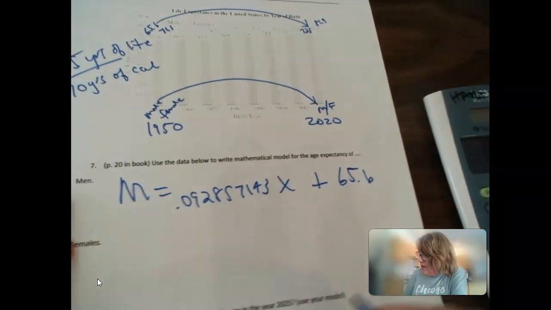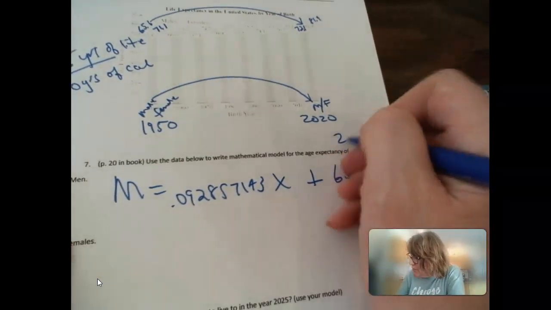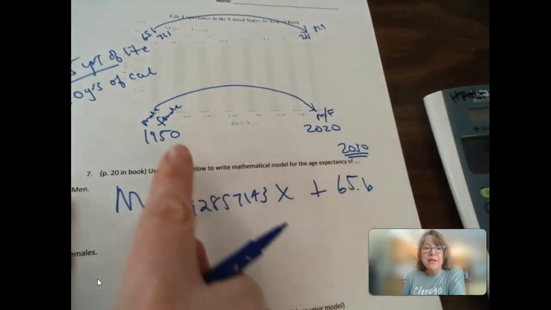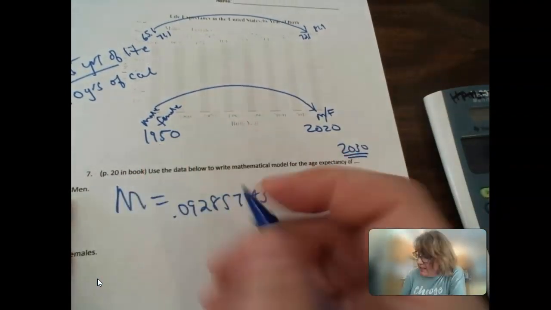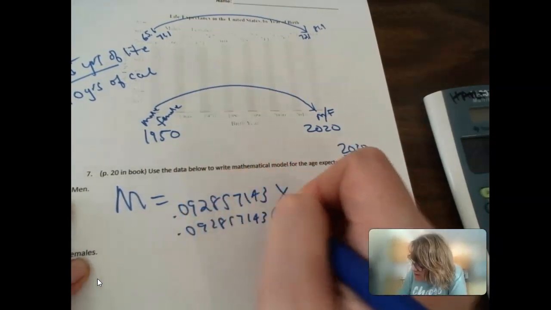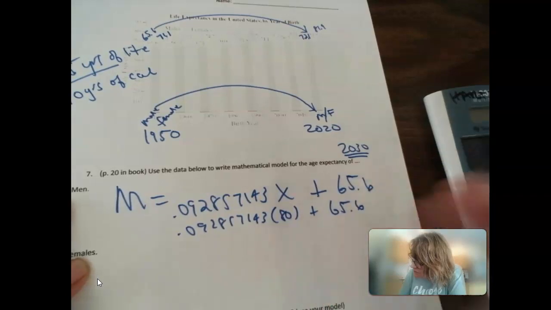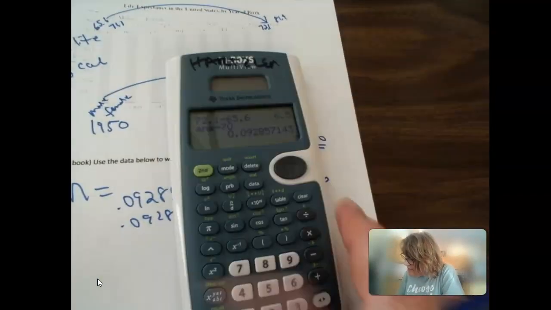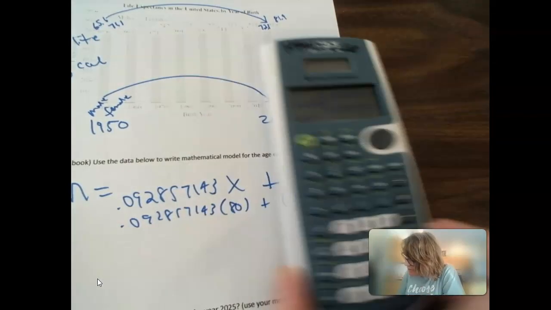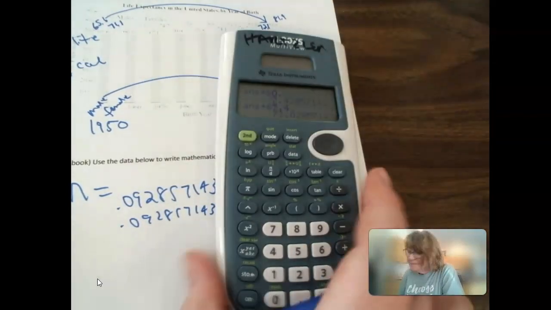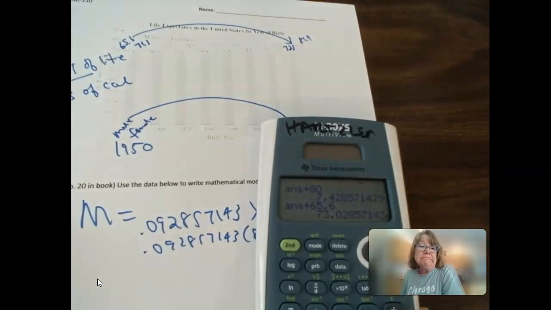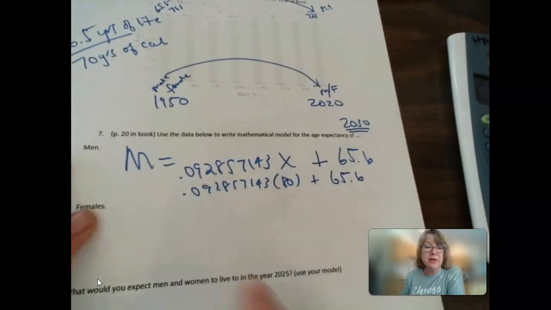So again, if I want to figure out in the year 2030, assuming things keep trending the way they are, from 1950 to that is an 80-year gap. 80. So I'm going to take that times 80 years and add in that 65.6. So it looks like they would live to 73. It's not super old, actually. I thought it'd be older.